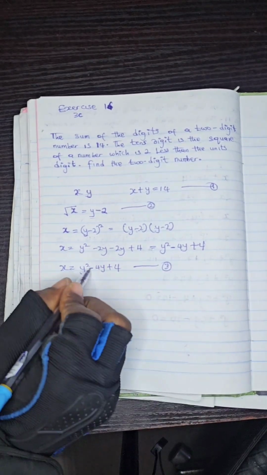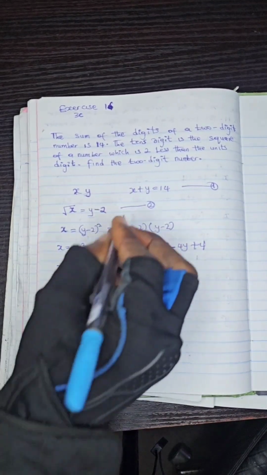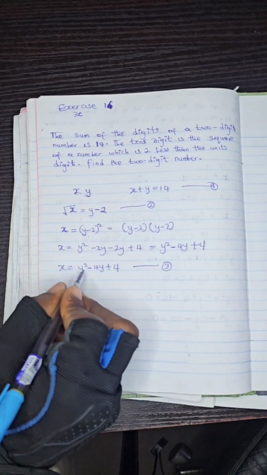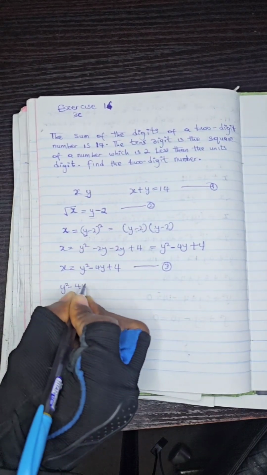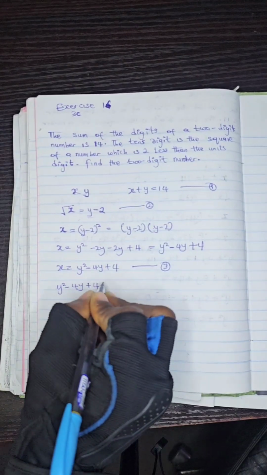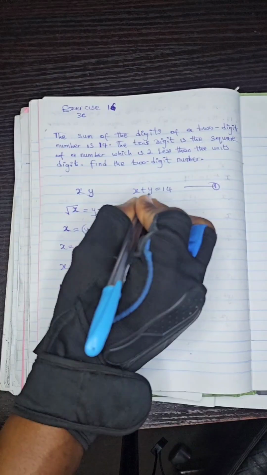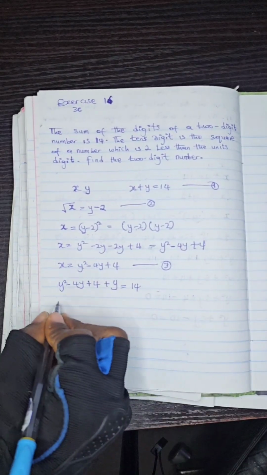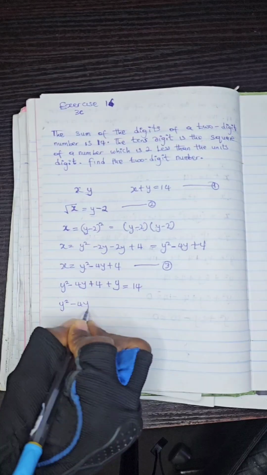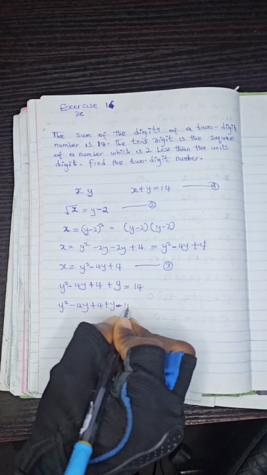So I'm going to put this equation 3 into equation 1. So this is my equation 1. I'll replace this x by that. So from equation 1, x will now be y squared minus 4y plus 4, that's x, then plus y, this y here is equal to 14. Then let's move 14 to the other side: y squared minus 4y plus 4 plus y minus 14 is 0.